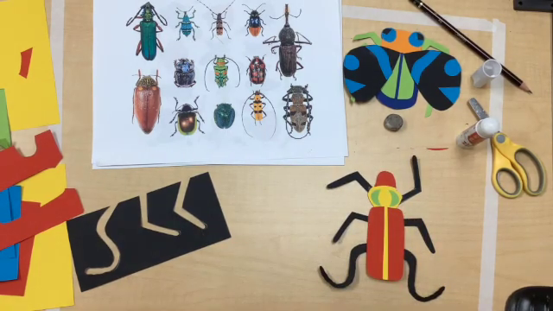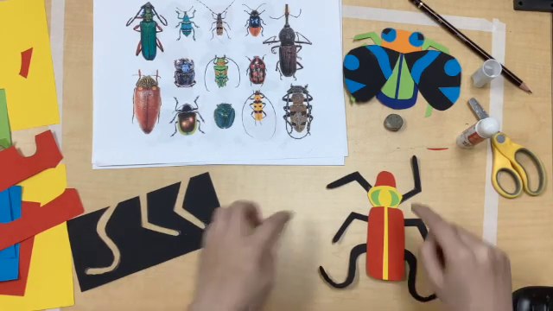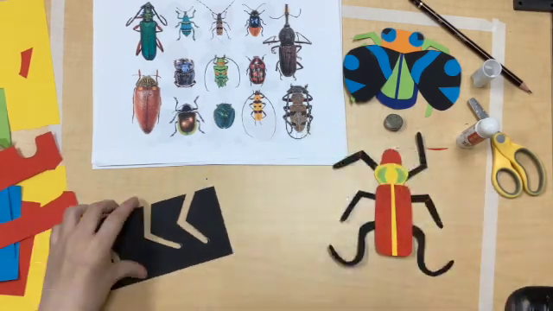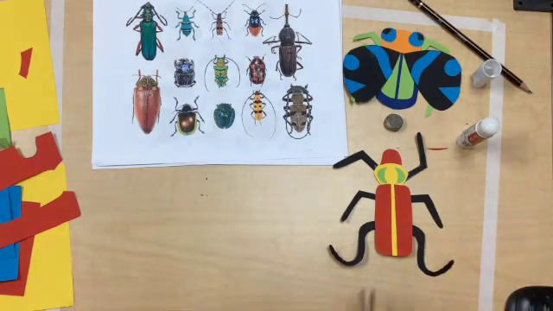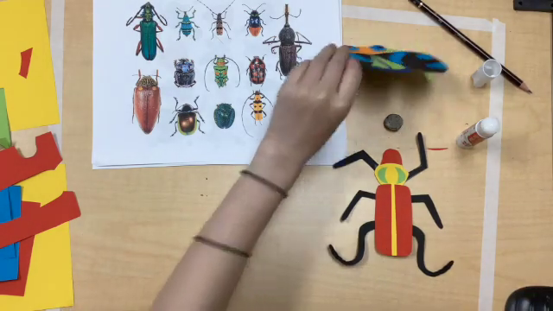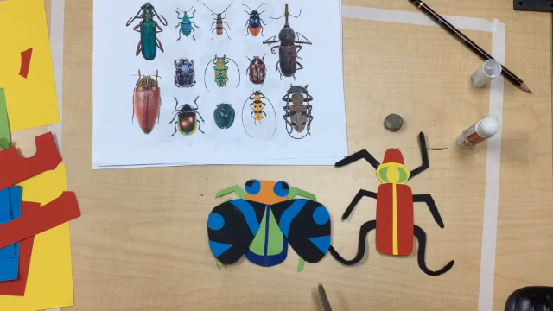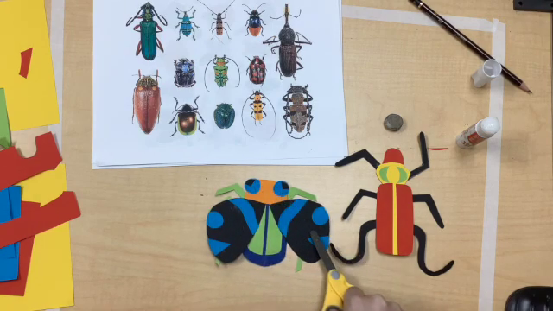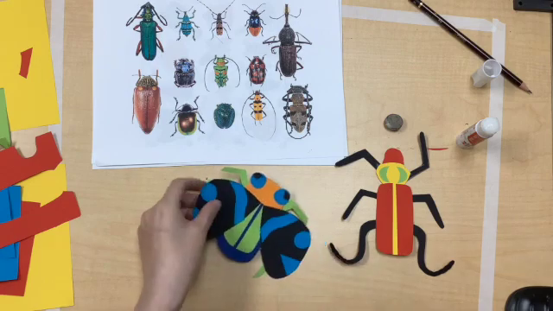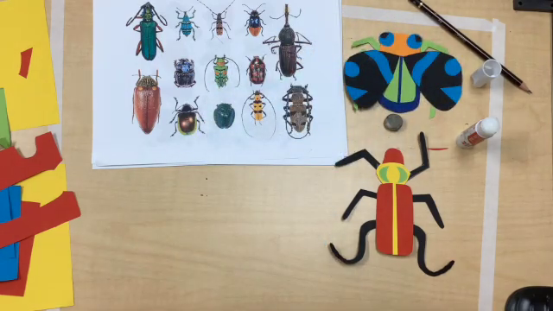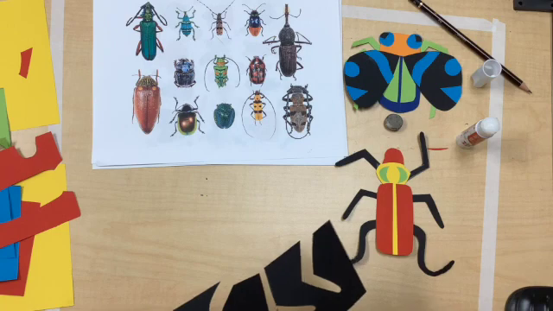Okay. Are you done with your bugs? Do you want to keep adding more? I could keep adding antennas, right? Or I could add on spots onto my bug. You can see Miss Connie's example over here. She added some decorations onto the bug. She added some eyeballs. So what kind of secret designs can you put?